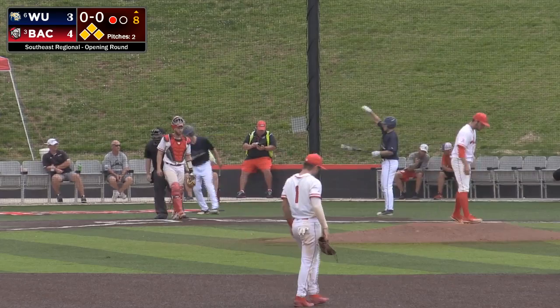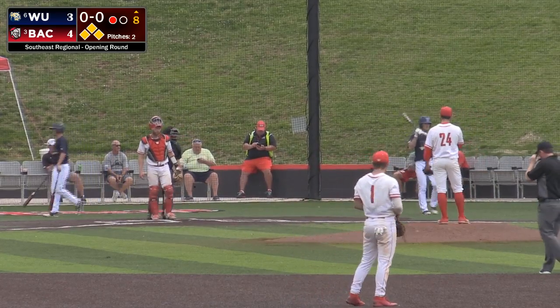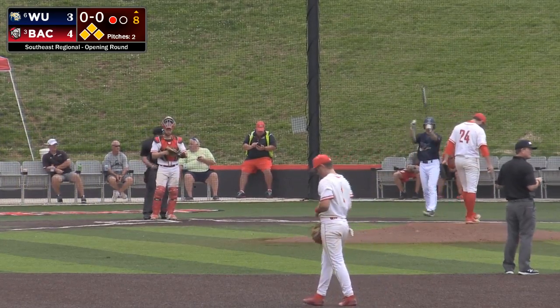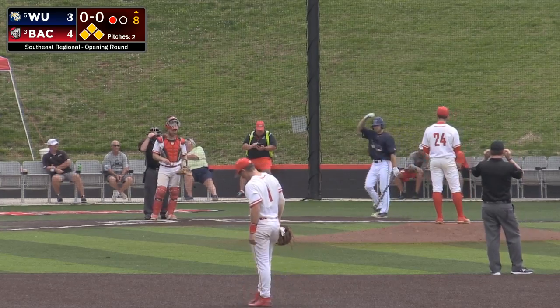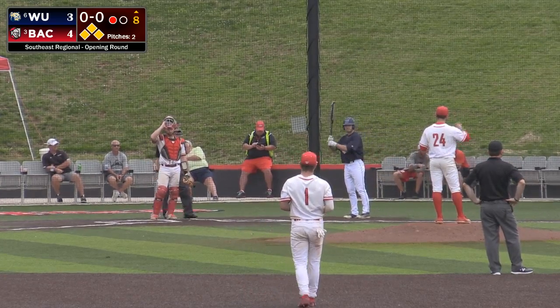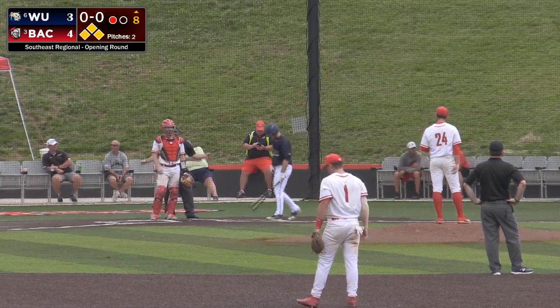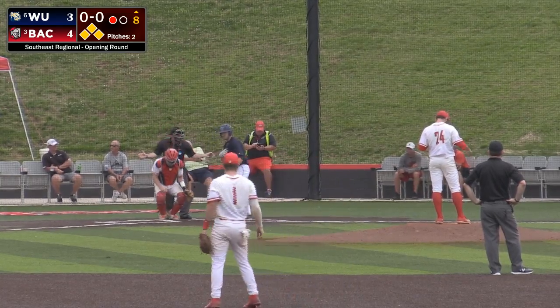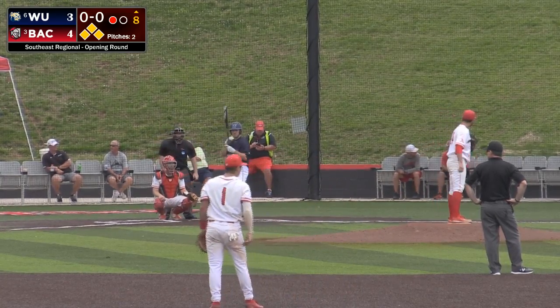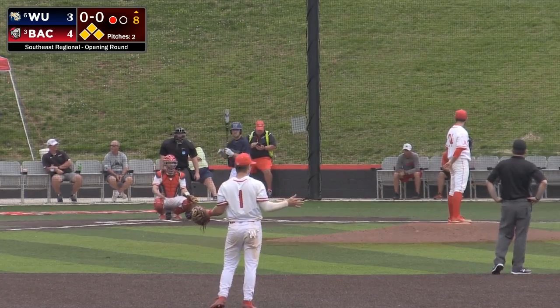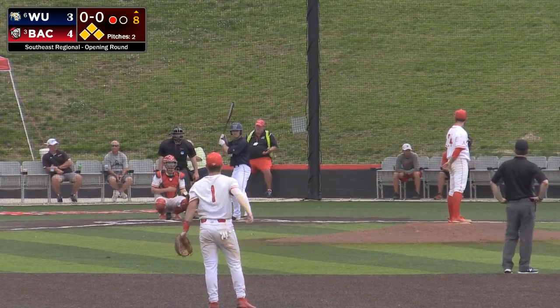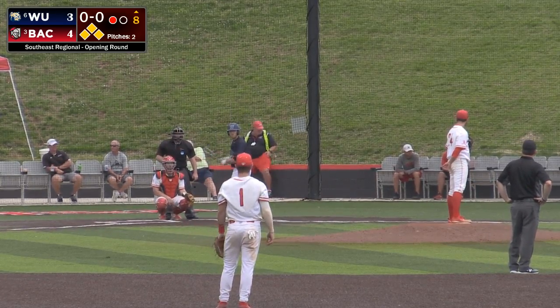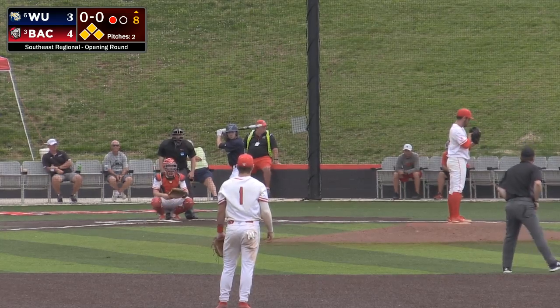One out against the Bulldogs, and this will turn things over to Trent Wynn, who was 2 for 3, a pair of singles and a strikeout today. And the 6th seeded team in the Southeast region has a chance to make a lot of noise here in the top of the 8th.